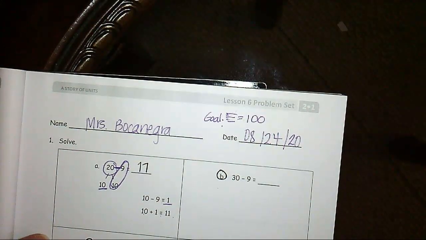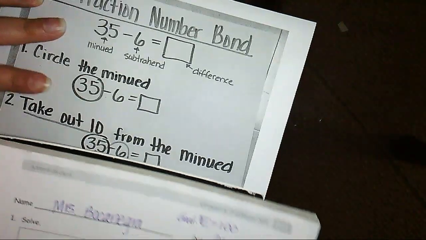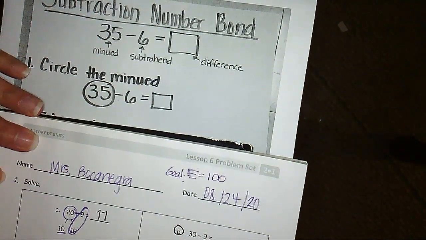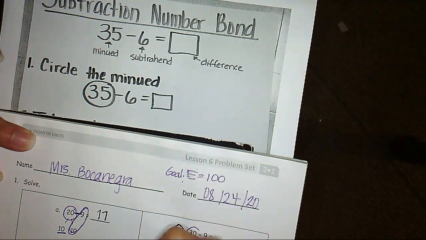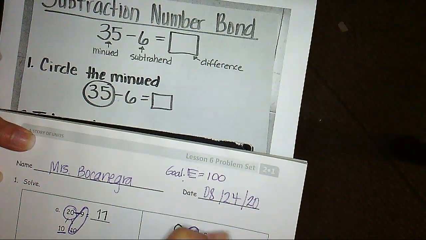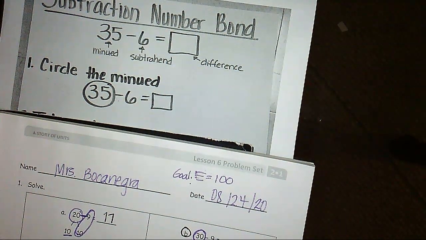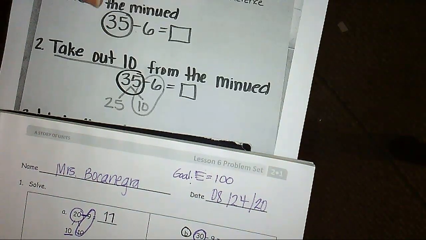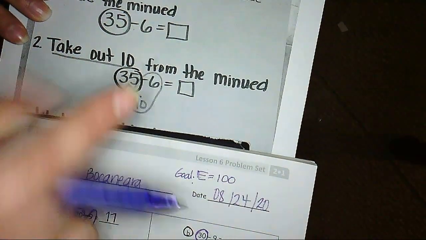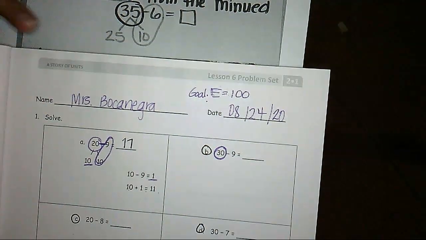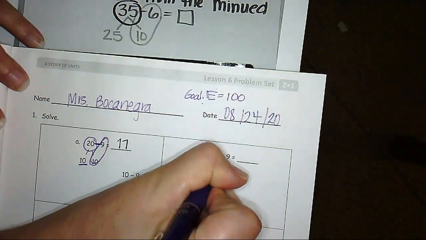The first thing everybody needs to do is circle the minuend. And remember, when you subtract, the minuend is the big number. I circle it. Then step number 2 says take out 10 from that number, boys and girls. And I'm taking out 10 from this one because I'm subtracting. So I'm going to take out 10.